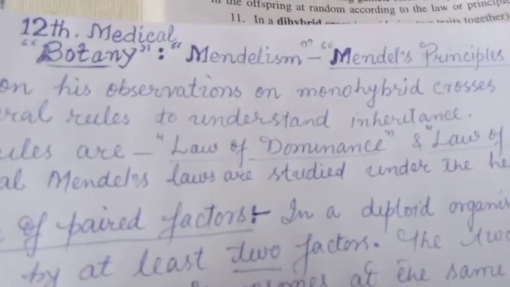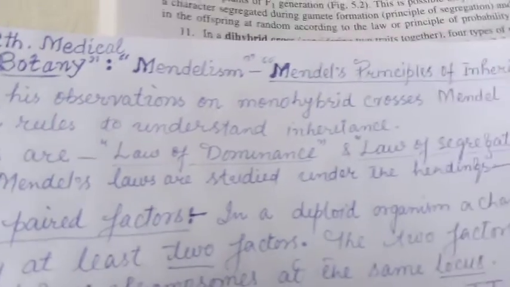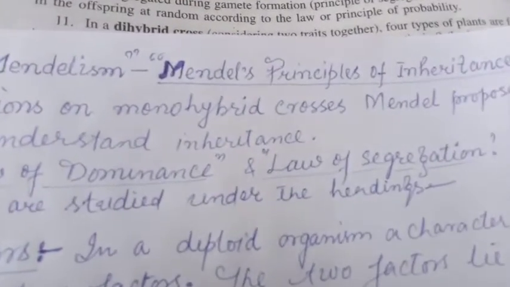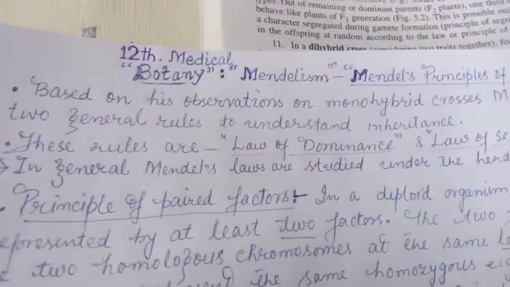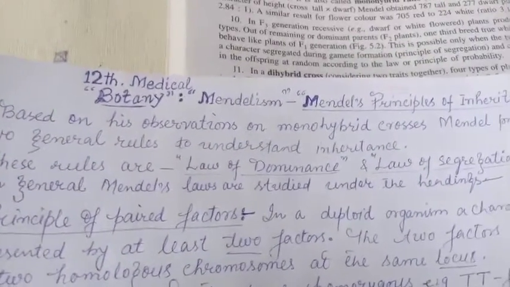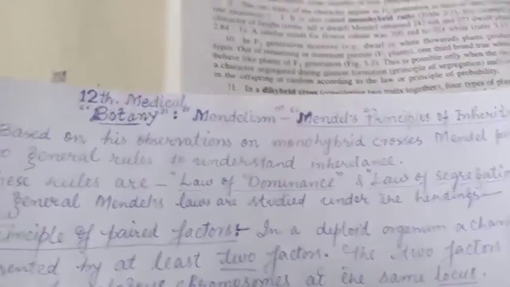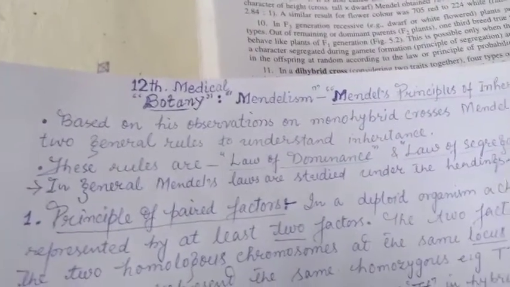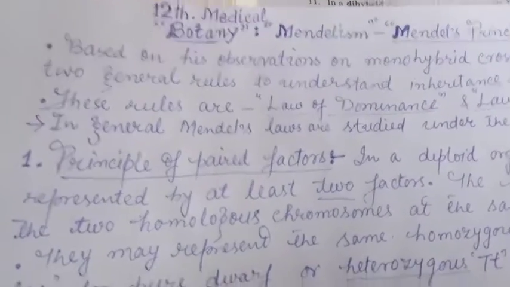The first one is the law of dominance, and the second one is the law of segregation. In general, Mendel's laws are studied under 4 headings. The first is the principle of paired factors.